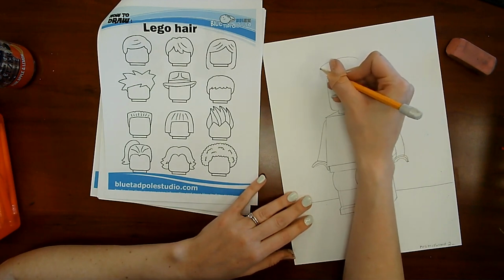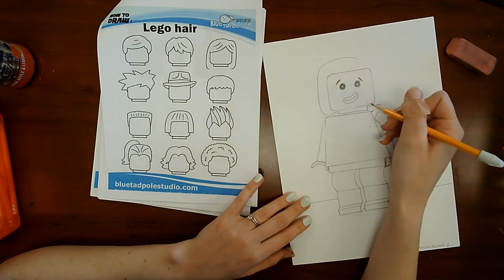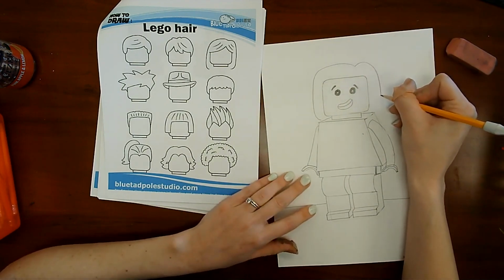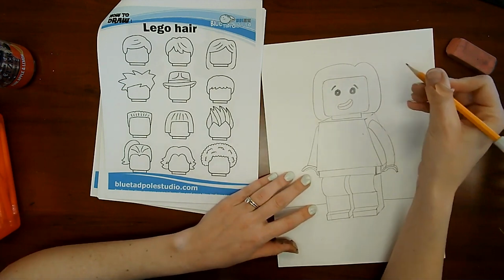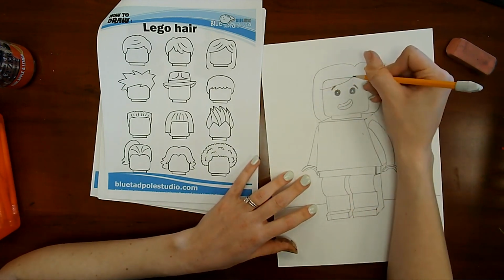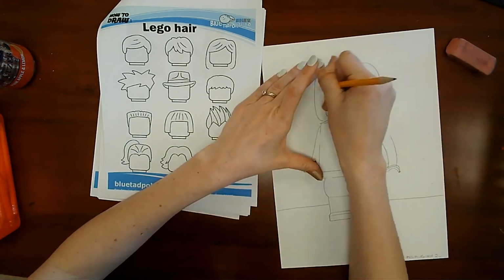First, I'm going to do a big curve line that goes in at the bottom, and then another curve line that goes in at the bottom. Then I'm going to do a curve line that's kind of cutting off the top corners, 2 curved lines there for the bangs.